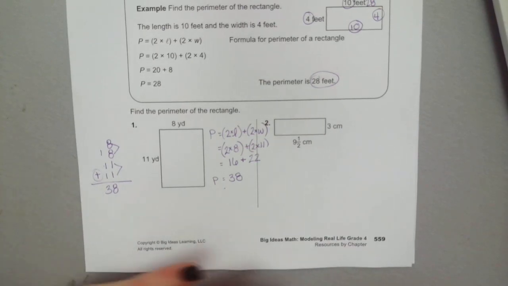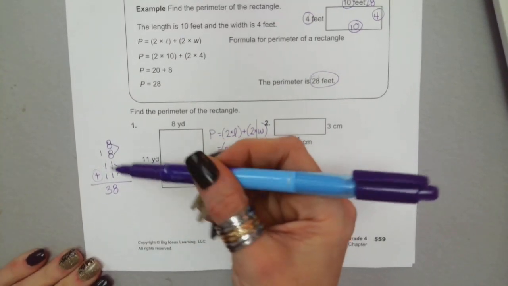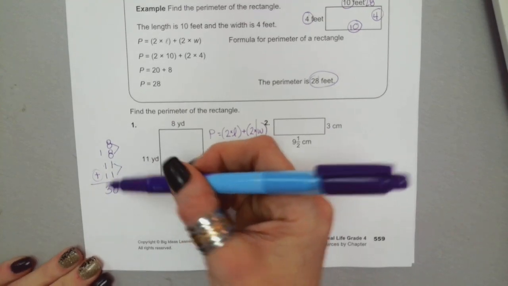Miss Moore, I understand the 8 and the 11, but how did you get the 18? I said 8 plus 8 is 16, plus 1 is 17, plus 1 is 18.